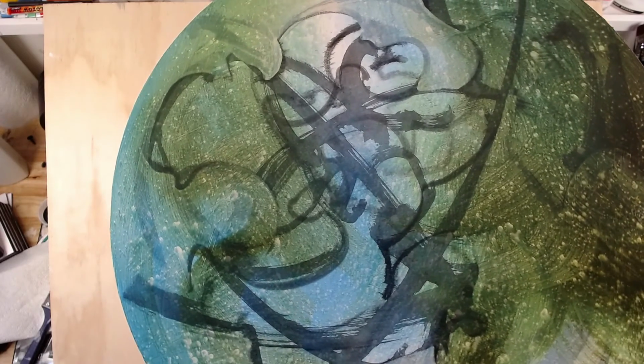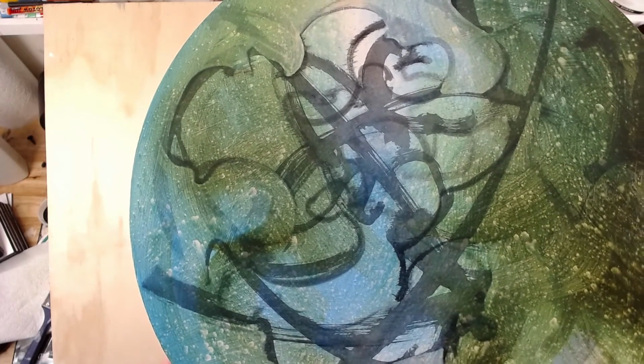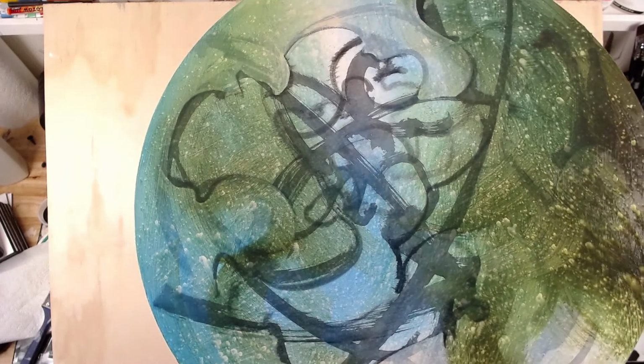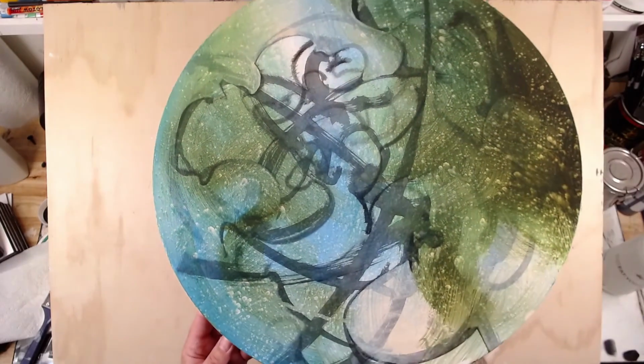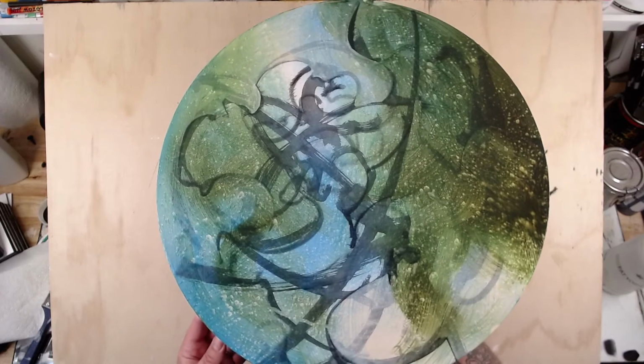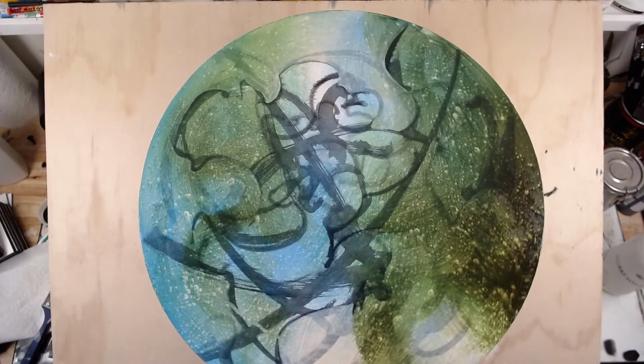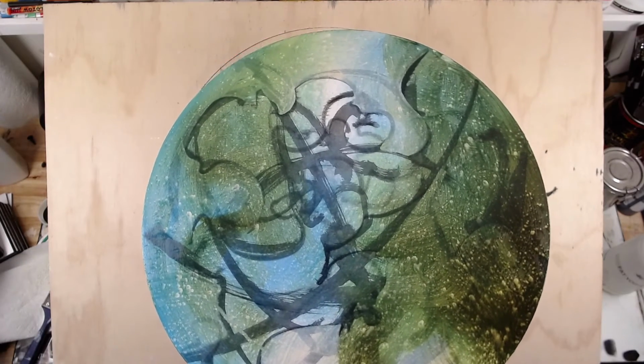And it really tends to integrate the two layers, the layer beneath and the new layer. And you can see in the sheen there how these, wow, I really just love that effect. So I'm going to do that on the other one, and then we'll be right back.